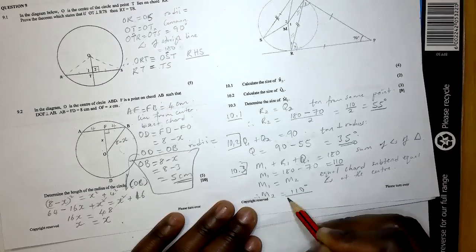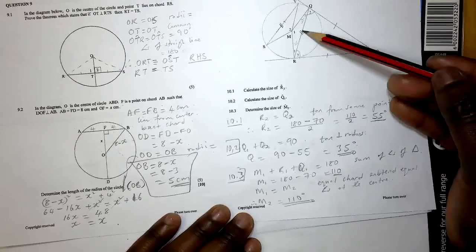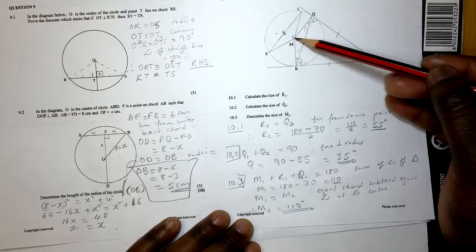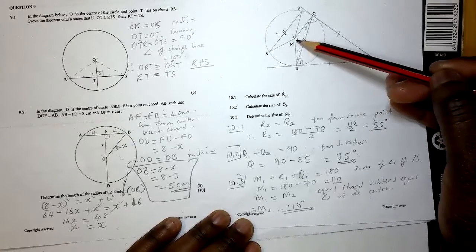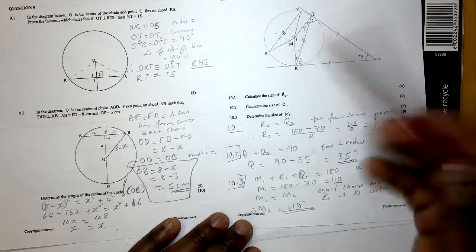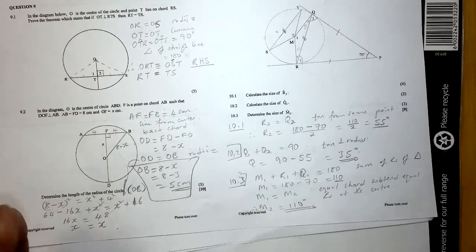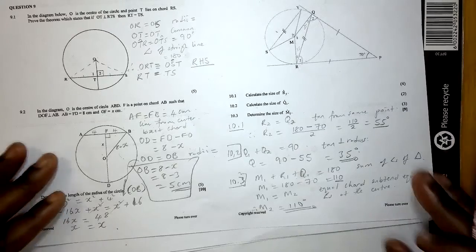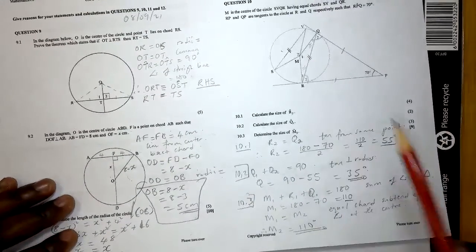Okay, that's what we have there. Once you have equal chords, you know that equal chords subtend the same angle, at the center and also on the circumference. So wherever they're subtending their angle, either at the center or in the circumference, the angles should be equal. Okay, once you see equal chords, remember that.